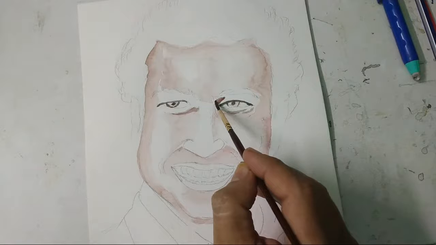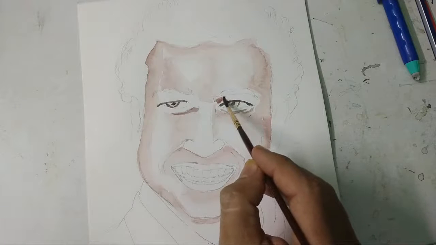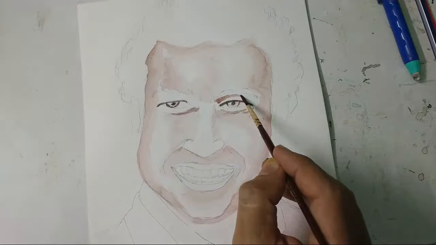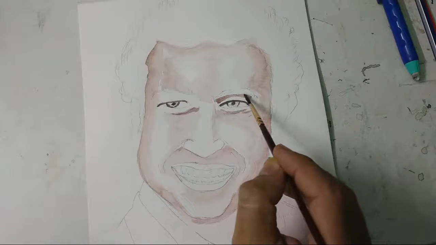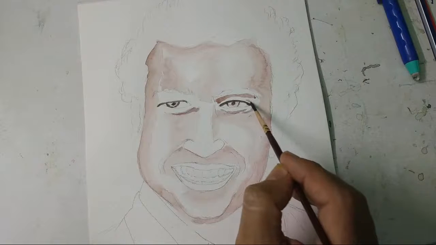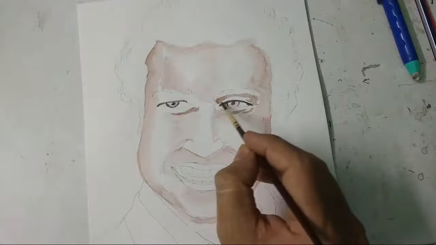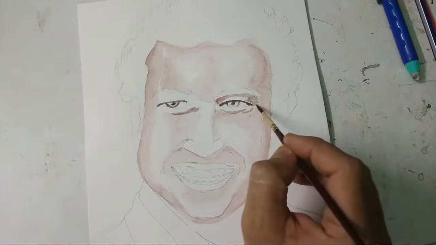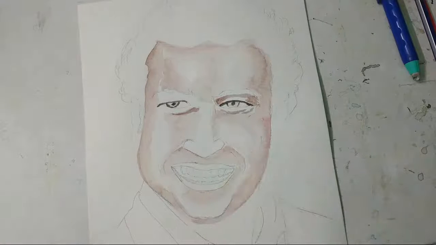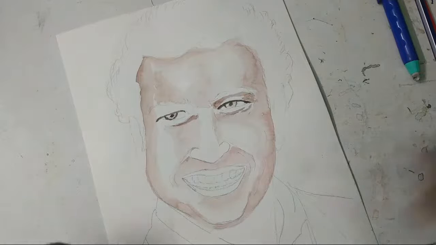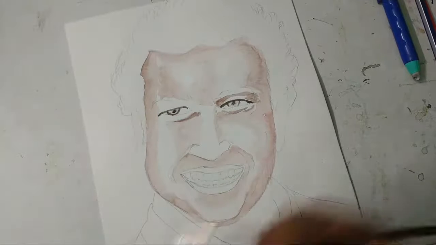Now this is the upper area of the eye, which is in the darker zone. So I have to make this part of the eye dark, and then the other area will be shown with a lighter tone. Over this, then I will put another shade. Now keep in mind not to use too much color.